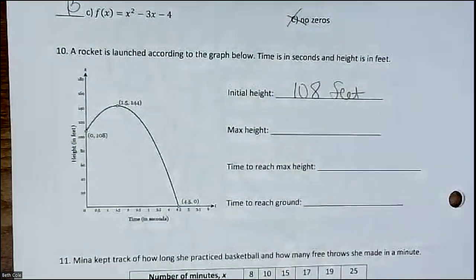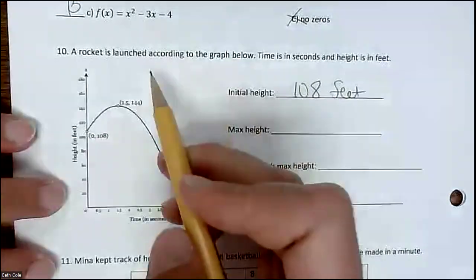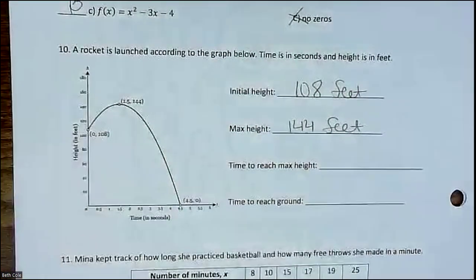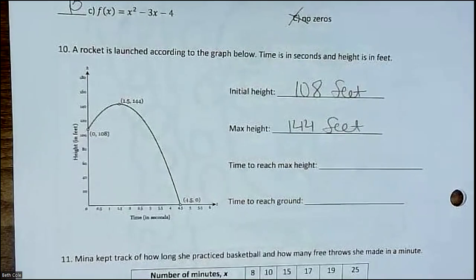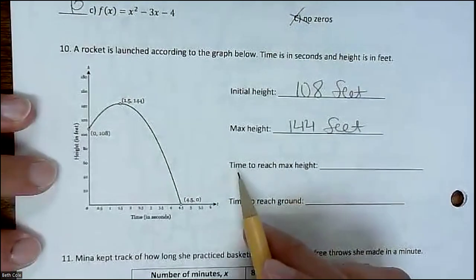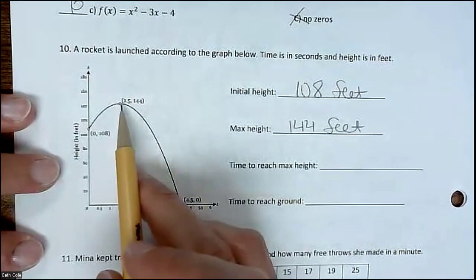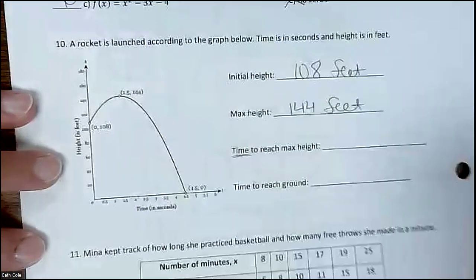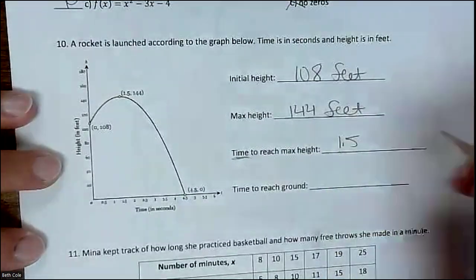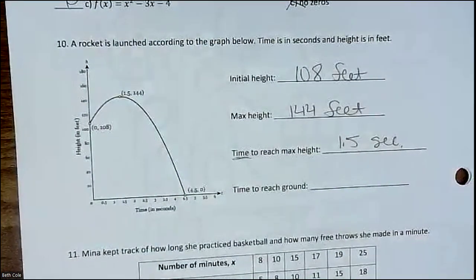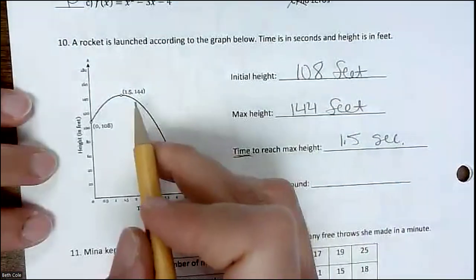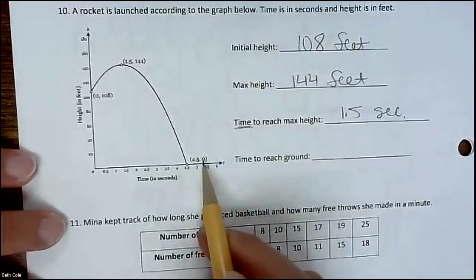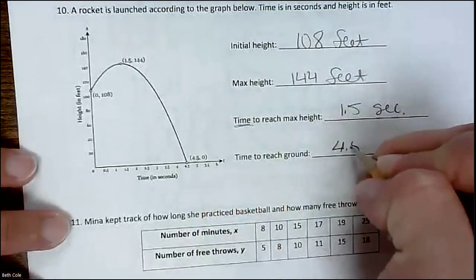All right. The maximum height. Again, use your common sense. Good. 144 feet. Distance is in feet. The time it took to reach that maximum height, well, this is still the maximum. The time it took to get there is 1.5 seconds. It's 1.5 right there. Oh, the next one. Time to reach the ground. This is the ground. It hits the ground at 4.5 seconds.